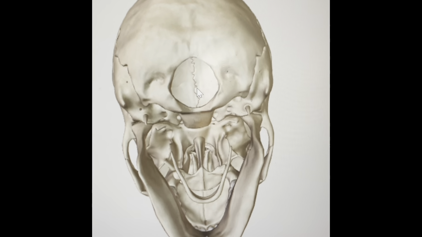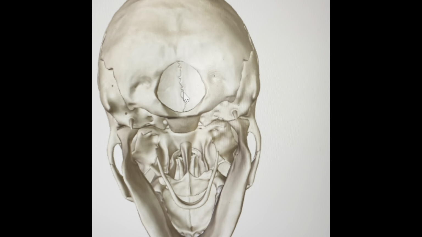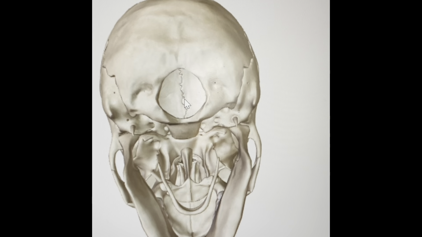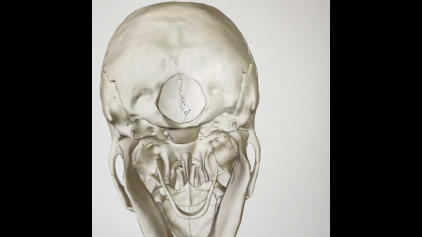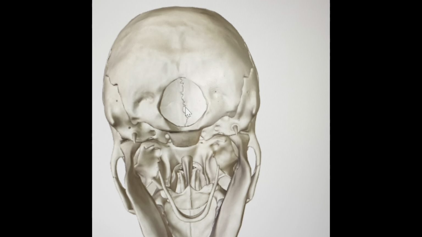And last and definitely not least is the largest foramen of the skull, the foramen magnum, which is in the inferior portion of the skull, and it is part of the occipital bone.